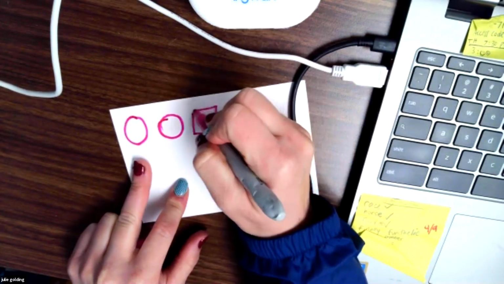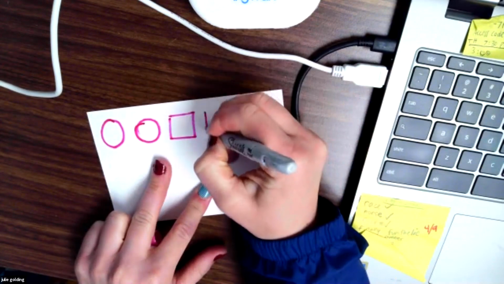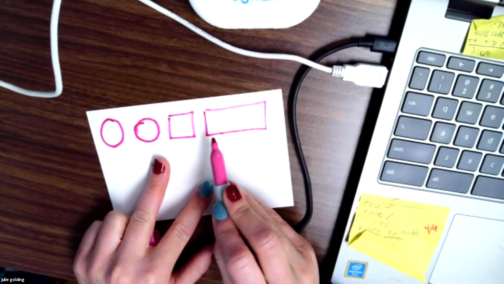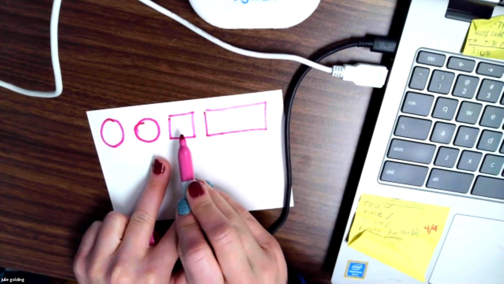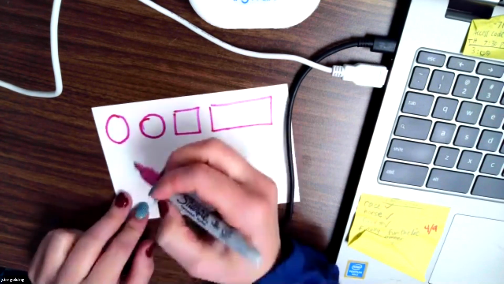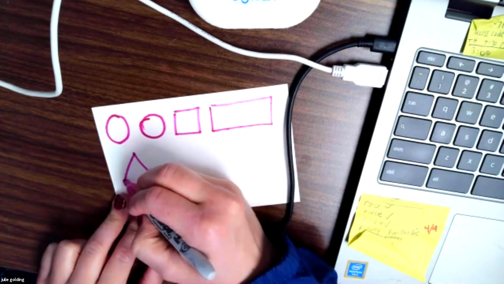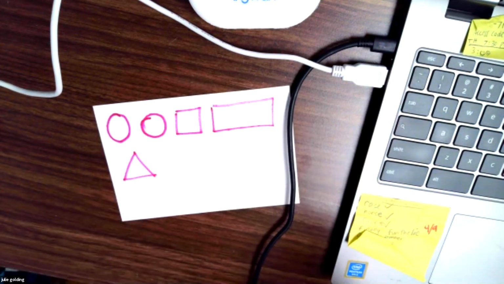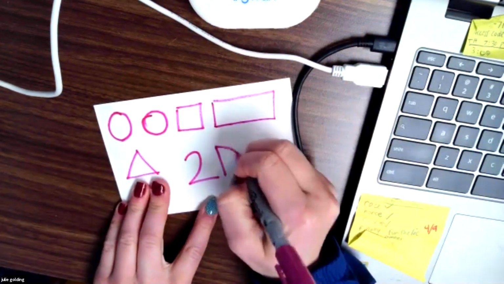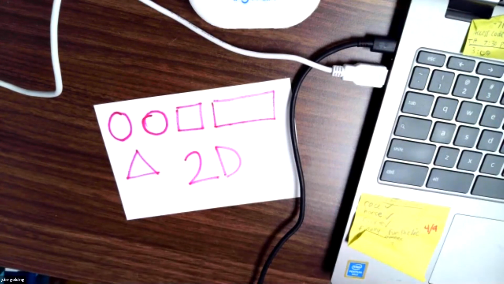Square. Rectangle. Rectangle, square, all the sides are the same. Circle, triangle. These are all 2D shapes.